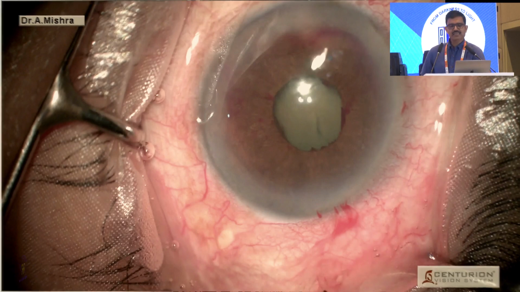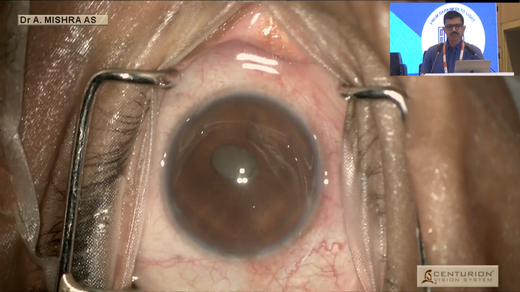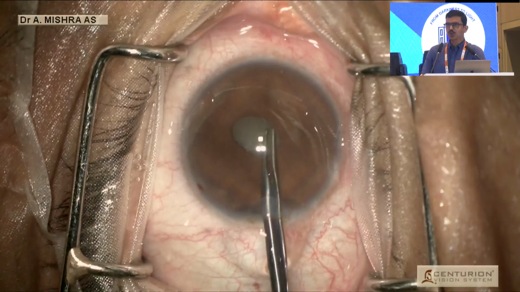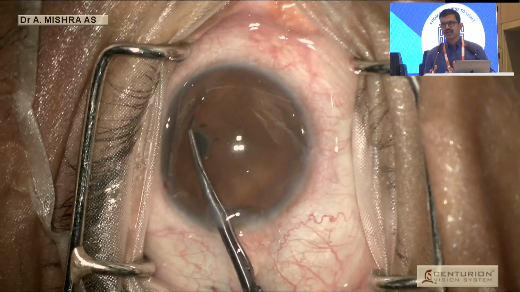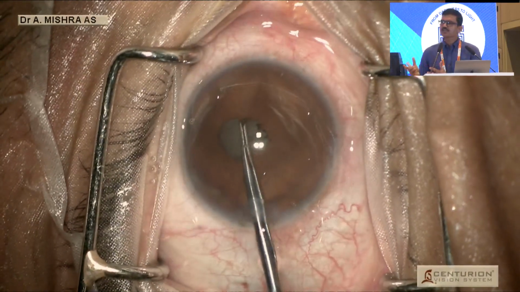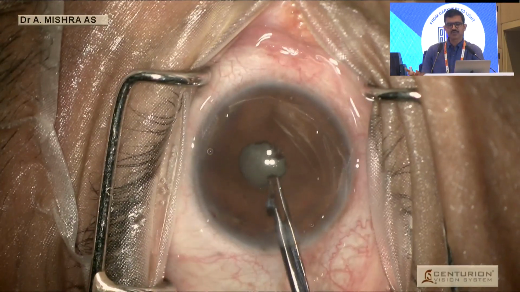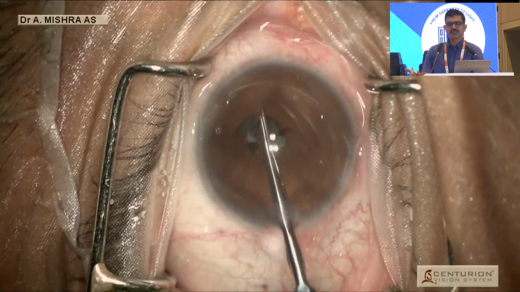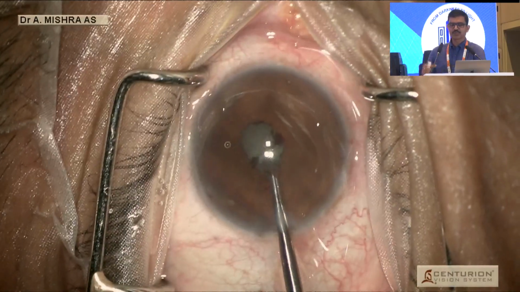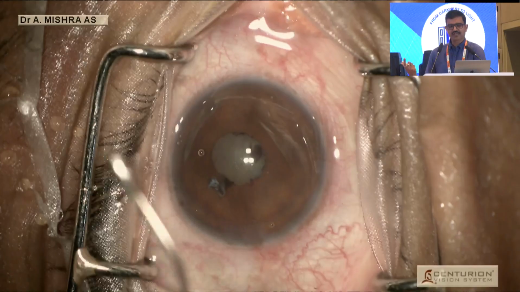In the next case, the cyclitic membrane peeling is a little more difficult because this membrane looks tough. These membranes always look tough. So if you look at the color, the blacker the membrane is, the darker the membrane is, the easier it is to pull. The whiter the membrane is, the more difficult to pull. So there's one tag of membrane out here which is actually not coming out, and the membrane at the pupillary margin has still not started bleeding. Now it started bleeding.